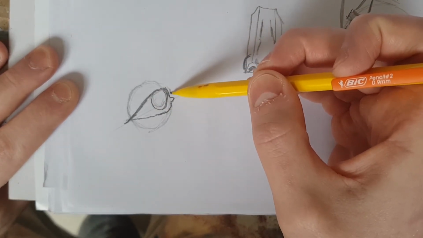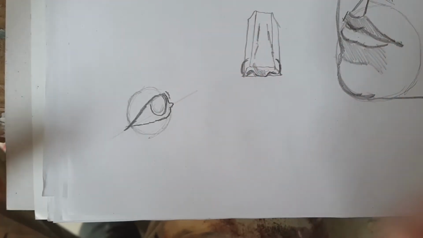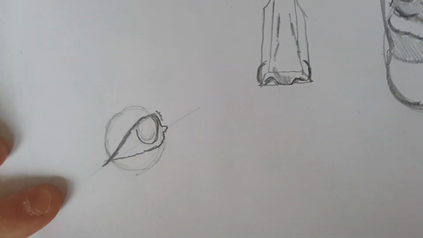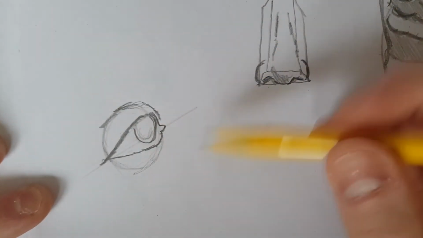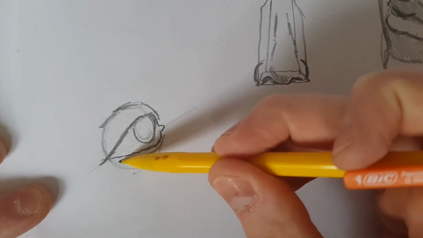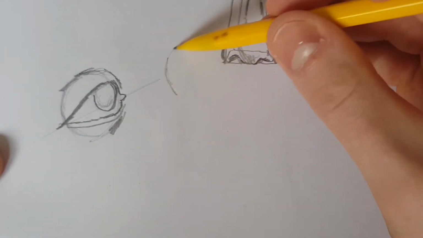And do the thickness of the actual eyelid, because, yeah, like that. Then say you did the other one.